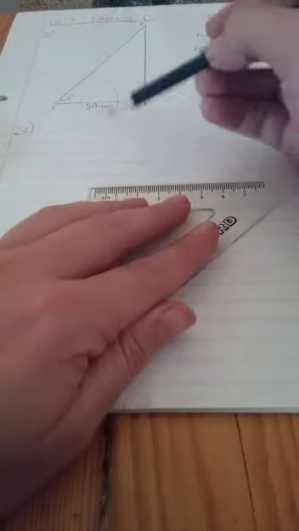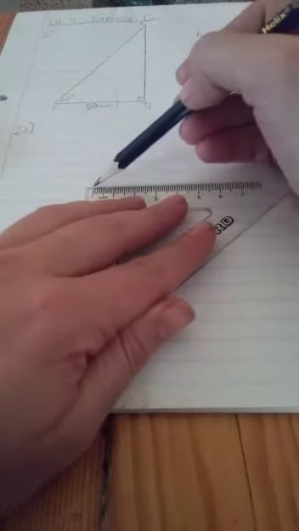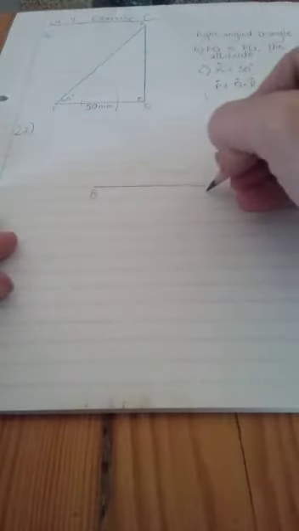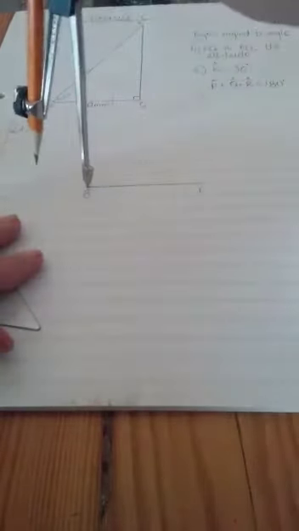So I'm just going to the middle here, and that gives me 55 millimeters, which is 5.5 centimeters. So this is BC. Before I can construct the line AB, I first need the 30-degree angle at angle B. So I'm going to take my compass and construct a 30-degree angle. And we start off by doing our 60-degree construction.